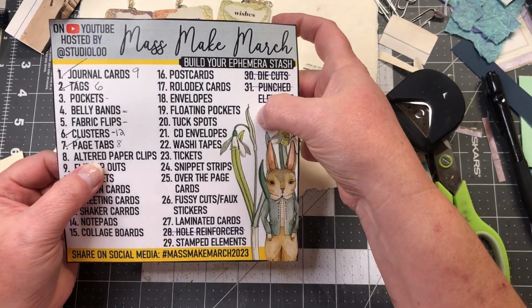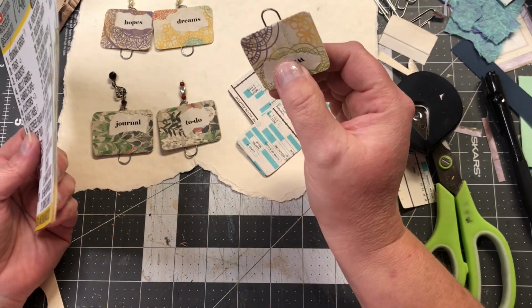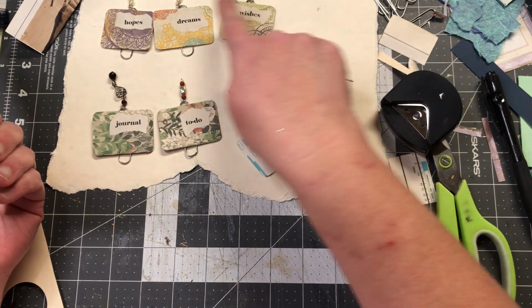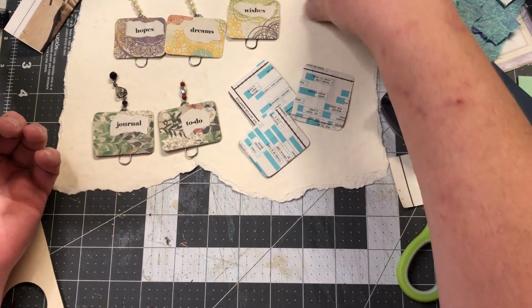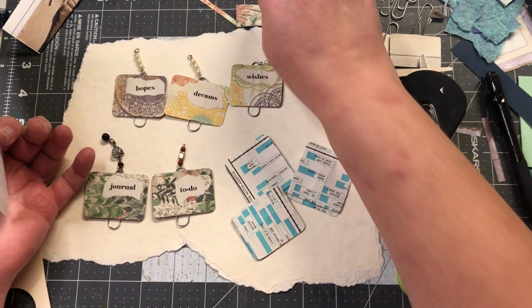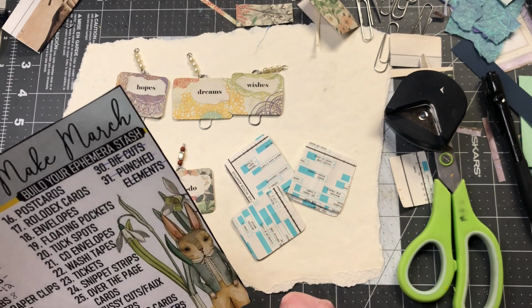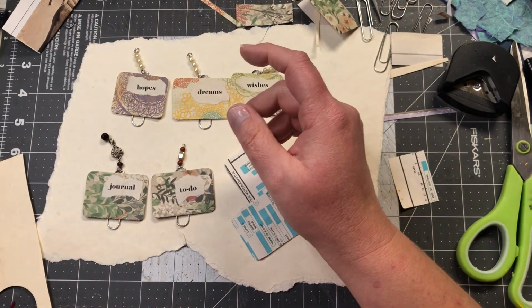And funny enough, tomorrow's is altered paper clips. So we may do some more tomorrow and call them altered paper clips. I really do like these guys, these 3 up here. I really do like these. Anyway, so that's what I'm going to call it a day for this, for page tabs.